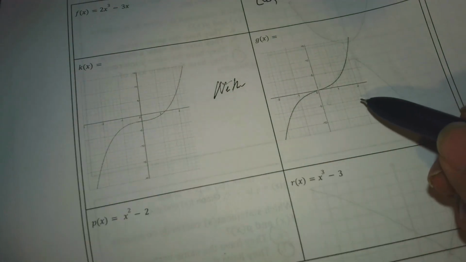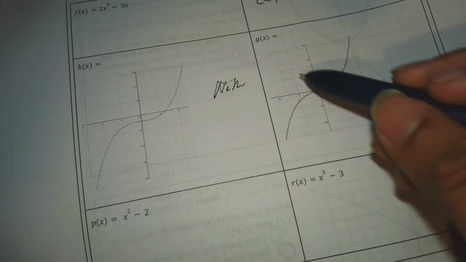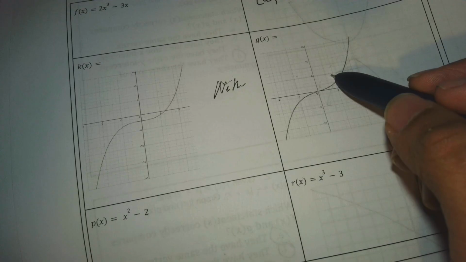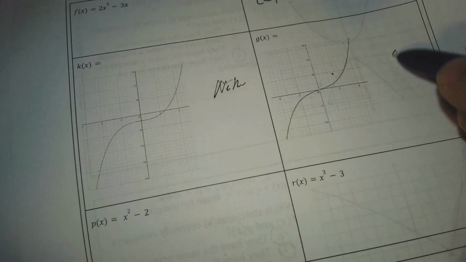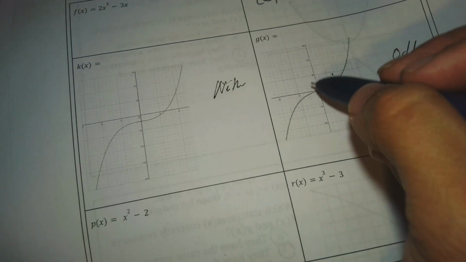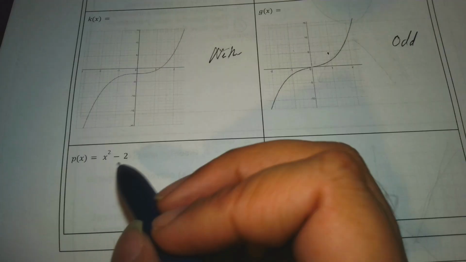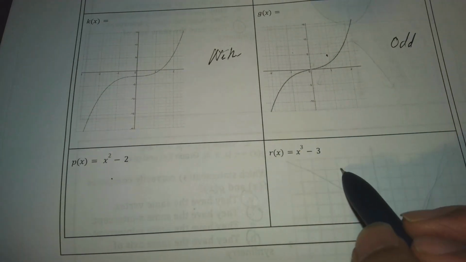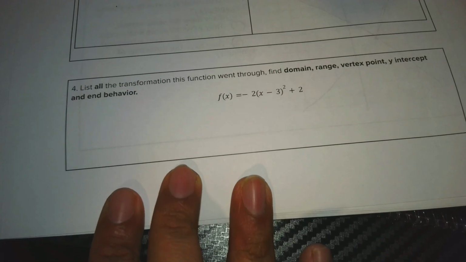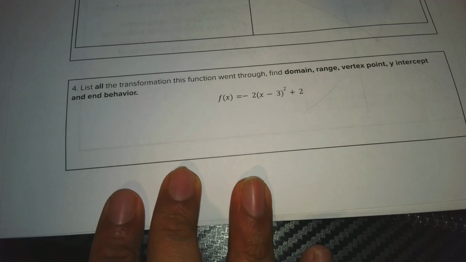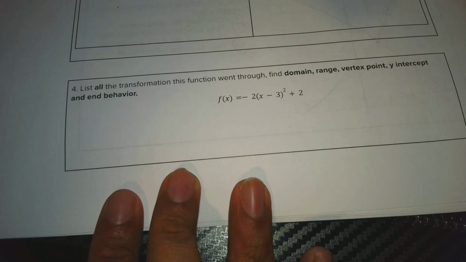This one is symmetrical, so if you were to reflect it over the y and x-axis, you would get the same graph. So this is an odd function. It also confirms by going through 0, 0. This is an even function. This is neither. Alrighty. There's a question at the bottom. You can figure out the domain and range by graphing it. Figure out the vertex point, y-intercept, and behavior. It's easy. You got this.